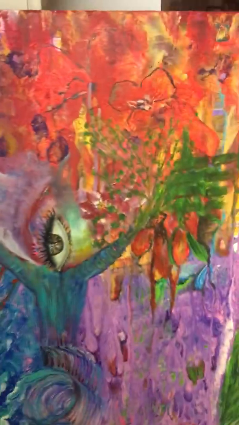So I'm going to show you how I see it, and then I paint that shape better, and put some outlines and different colors to make it better. So I'm going to show you. Okay, this is my abstract painting.